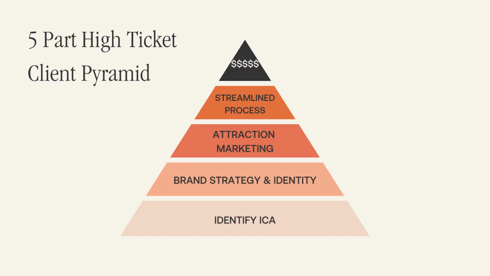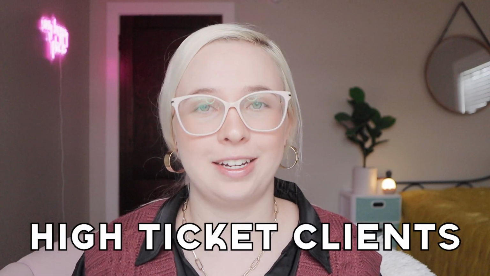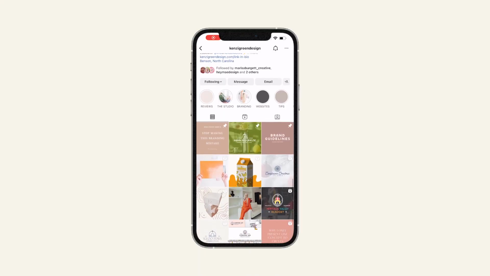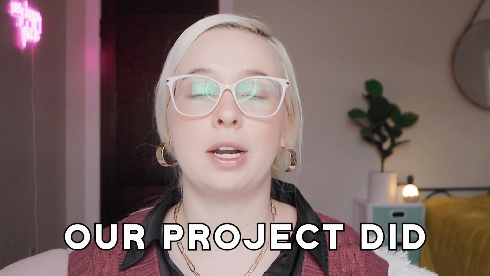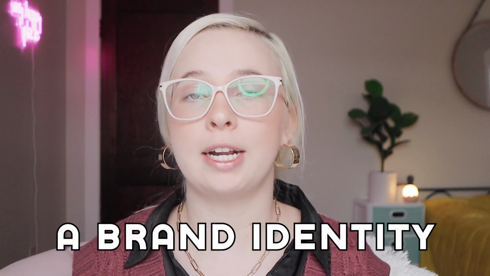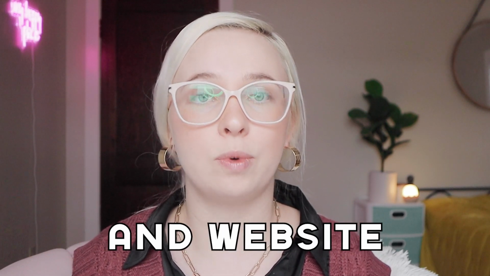This is a very important part of this pyramid here. You can have all of the other parts in this pyramid, but if your process portion is confusing, it's going to directly impact how effective all the other portions of this pyramid are. And when you have all of those things in place, you get high ticket design clients. This client in particular did find me through Instagram. I'm not really going to share any further details because I do not share personal information about my clients or their business or their project. But our project did involve a brand identity design and a website design.